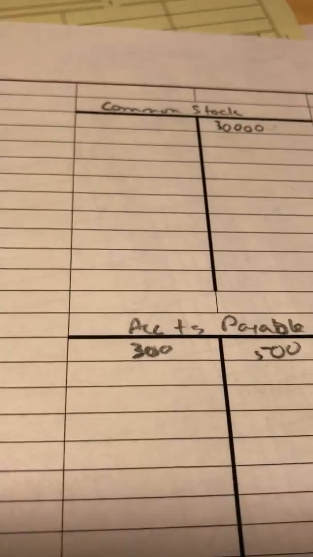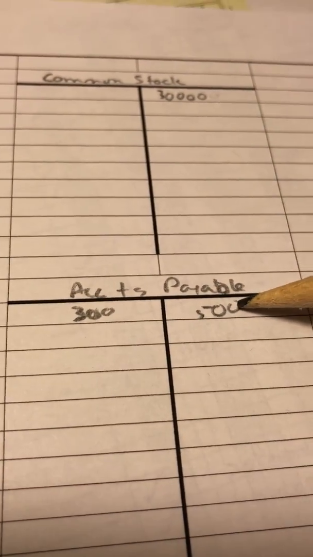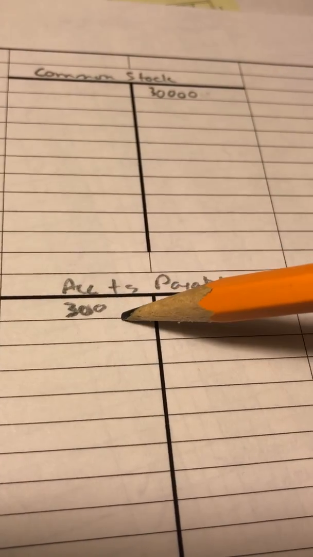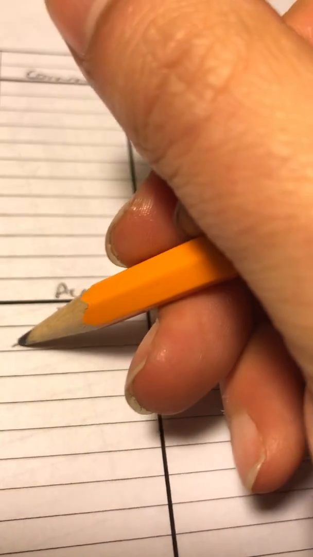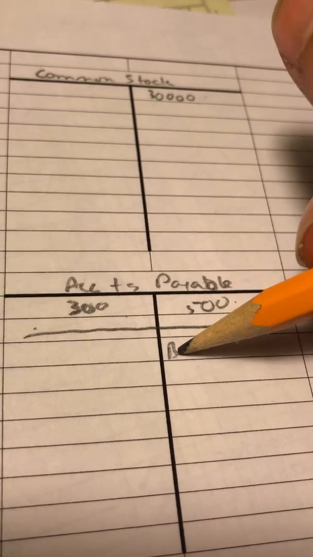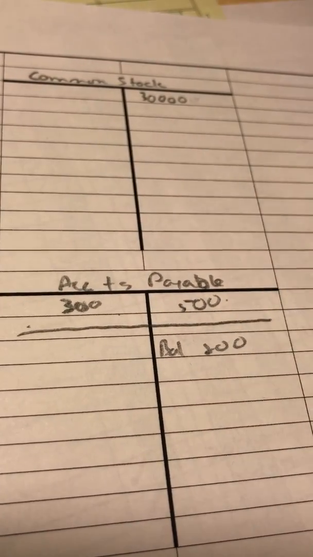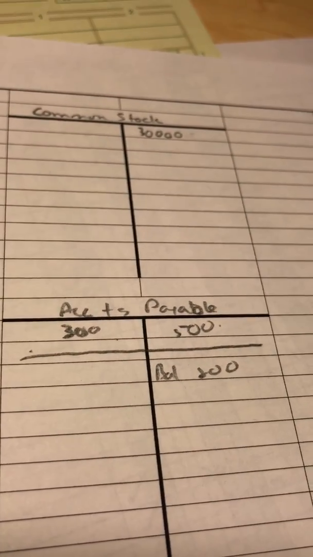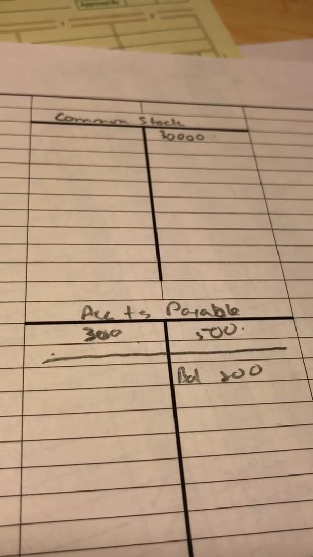We can look over here at accounts payable to see how it's the opposite. I have 500 in credit, 300 in debit. I'm going to draw a line. So I have a balance of 200 in credit for accounts payable.